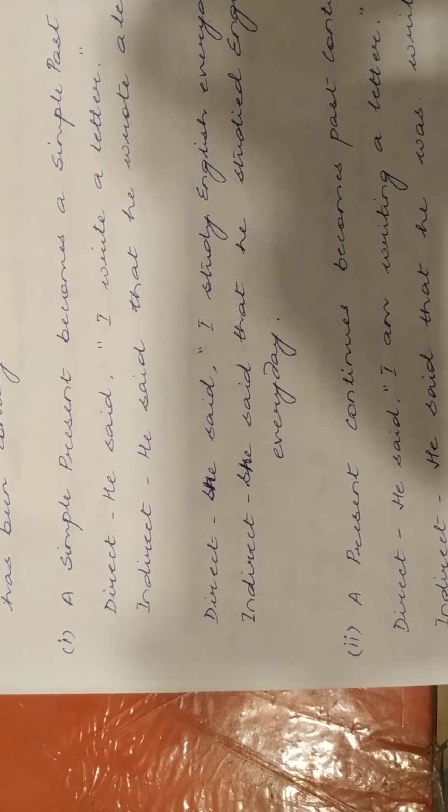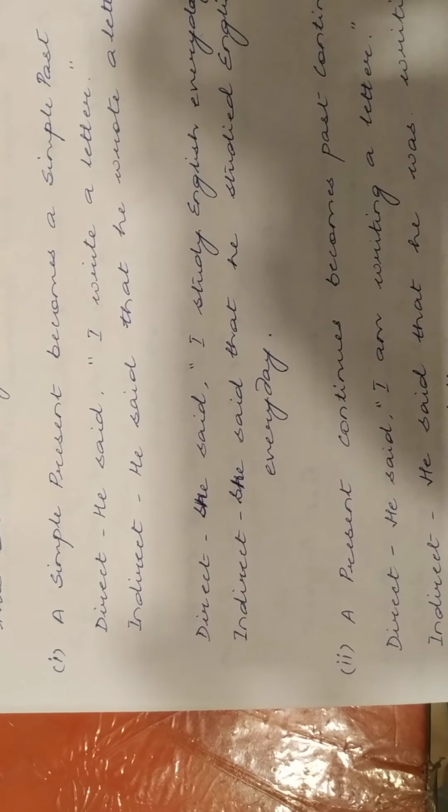There are a few rules which we follow in regard to the tenses. A chart was already shown to you, but here we have a detailed explanation of it. A simple present tense in the direct form changes to a simple past tense in the indirect. The examples are as follows. Direct: he said, "I write a letter." Indirect, it becomes the past form: he said that he wrote a letter. In the second example, direct: she said, "I study English every day." Indirect: she said that she studied English every day.